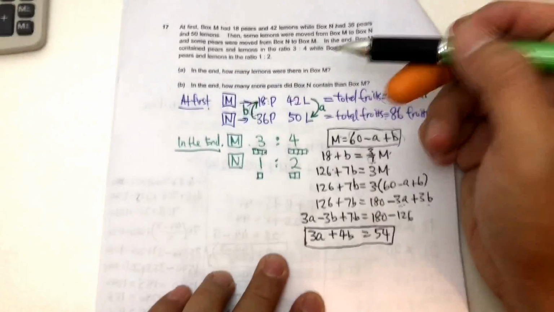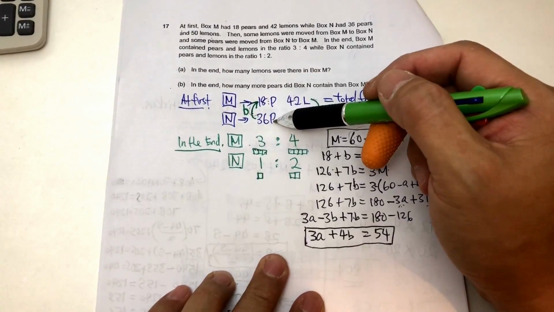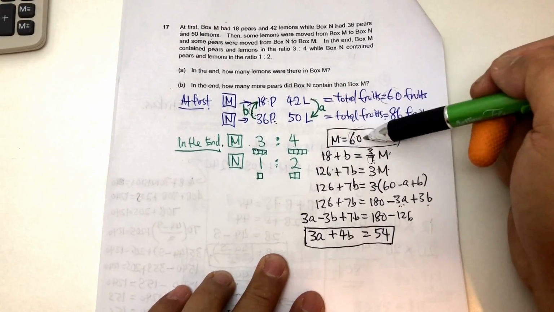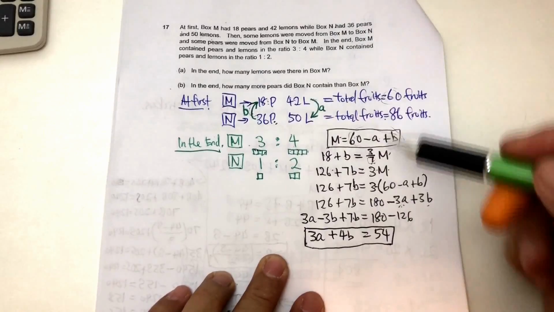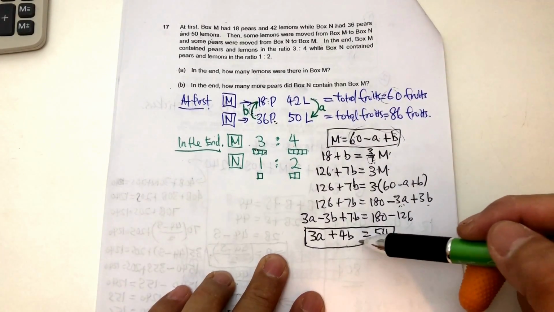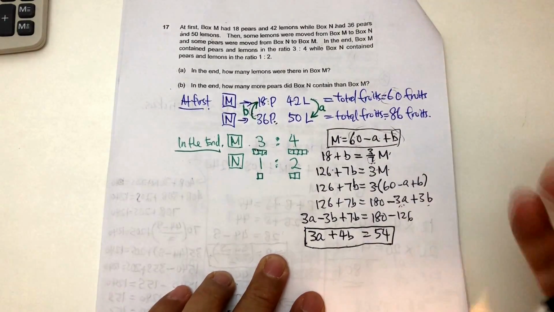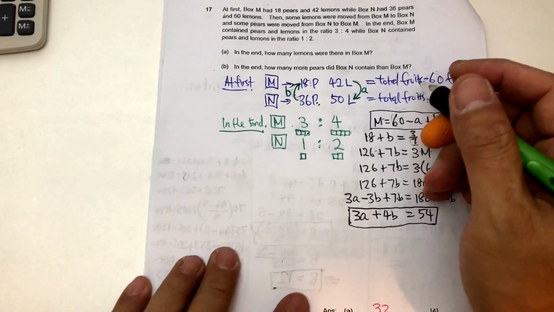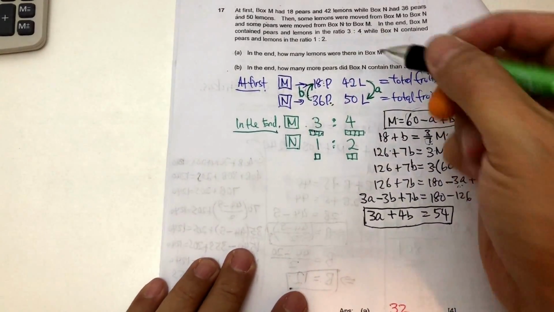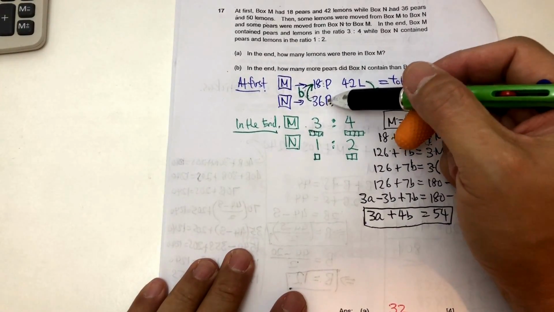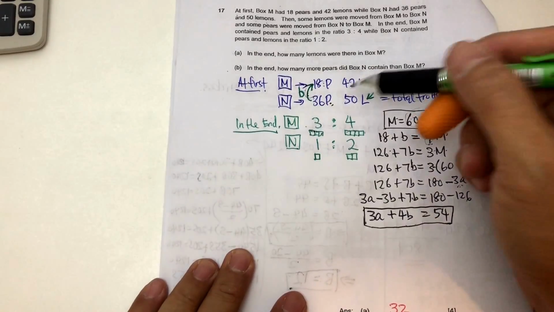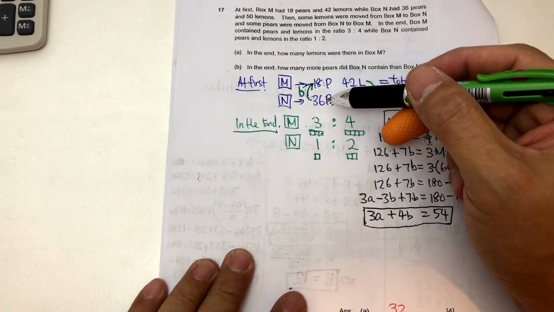Now let's focus on box N, doing the same procedure for box N. Hopefully we'll come up with another equation with only A's and B's in them. Let me change to red here. Same procedure, but this time we're looking at the 36, this number here, 36.